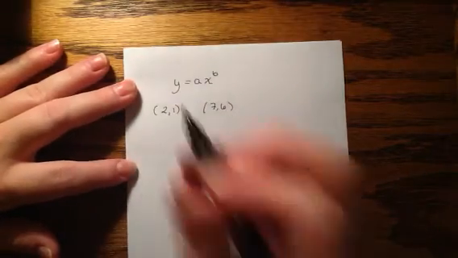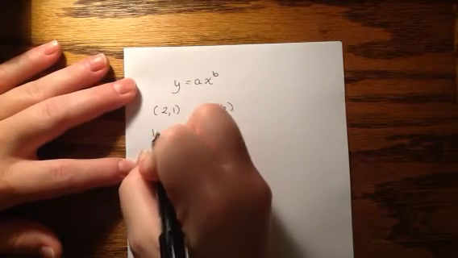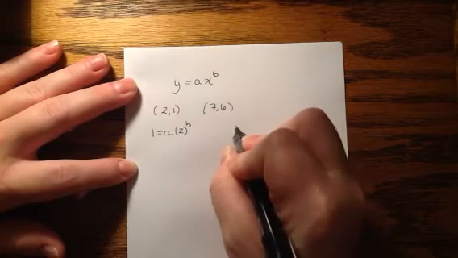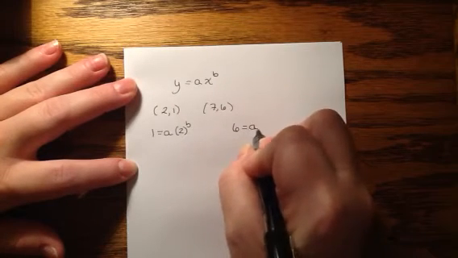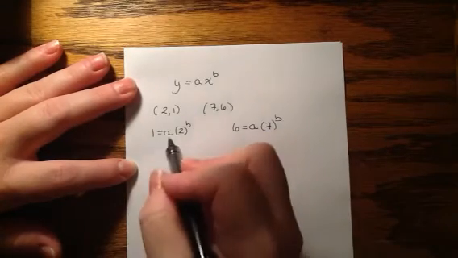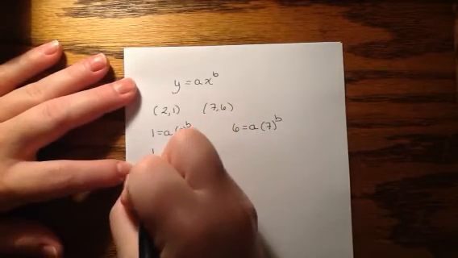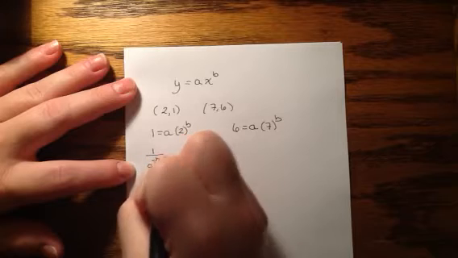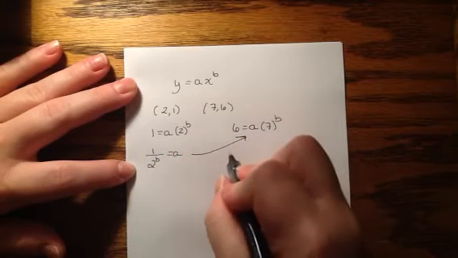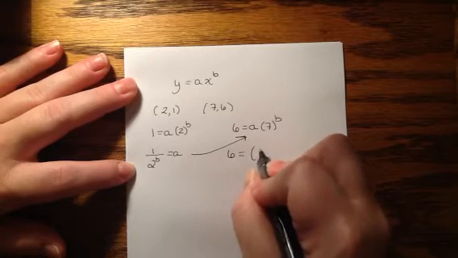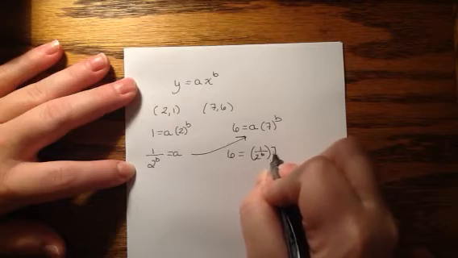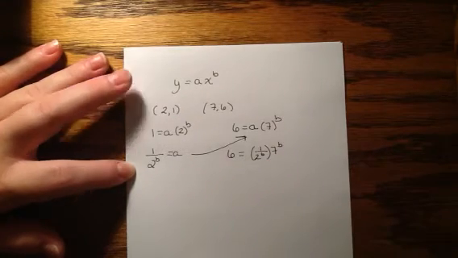So same process. I'm going to plug this in so I get 1 equals A times 2 to the B, and 6 equals A times 7 to the B. I'm going to solve this equation for A. So 1 over 2 to the b power equals A. Plug it in over here. 6 equals 1 over 2 to the b power, times 7 to the b power.